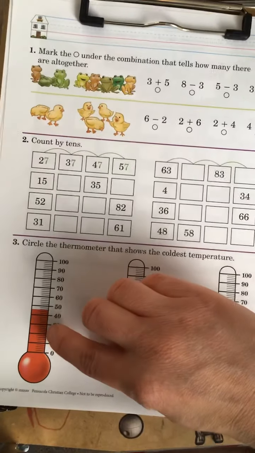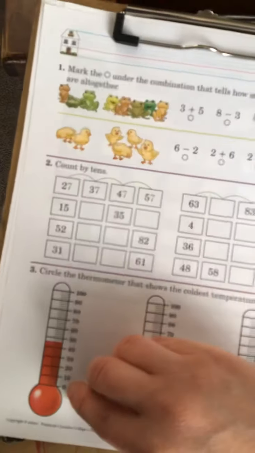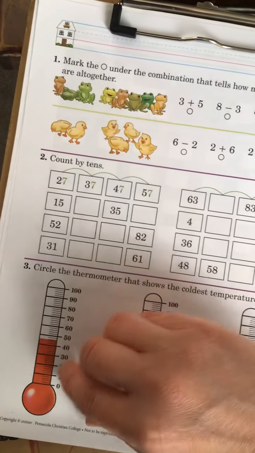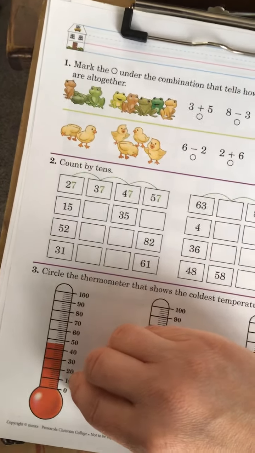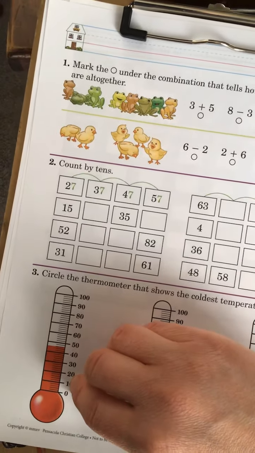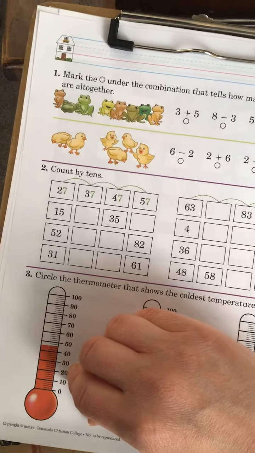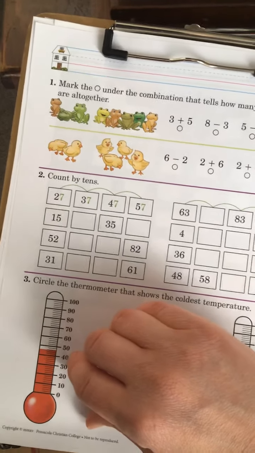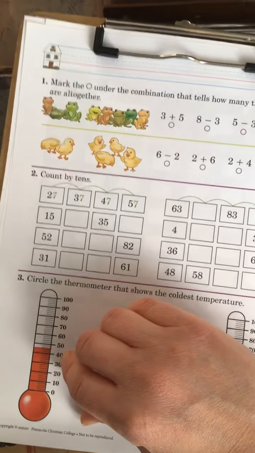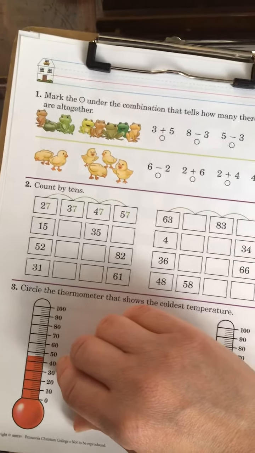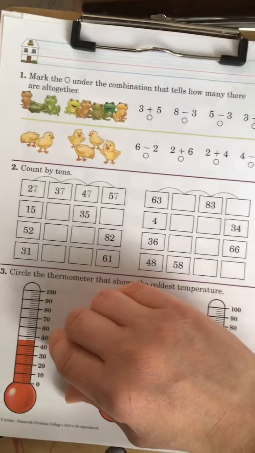Then the small lines in between, we count by what? We count by twos. Let's start at 0 and count by twos to 50. 0, 2, 4, 6, 8, 10, 12, 14, 16, 18, 20, 22, 24, 26, 28, 30, 32, 34, 36, 38, 40, 42, 44, 46, 48, 50.